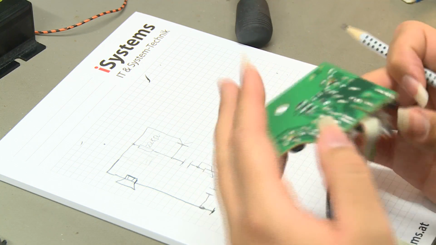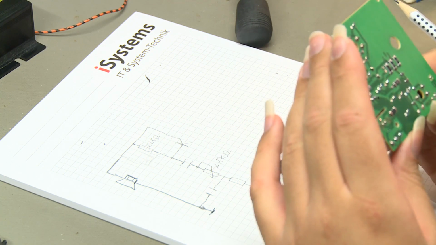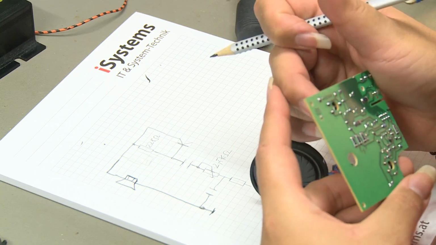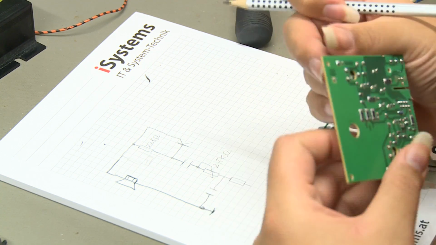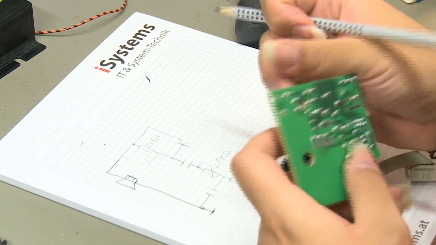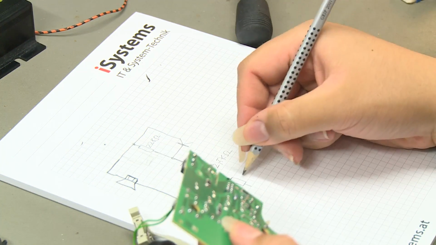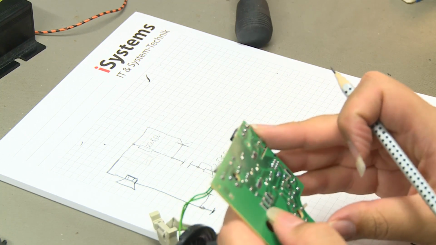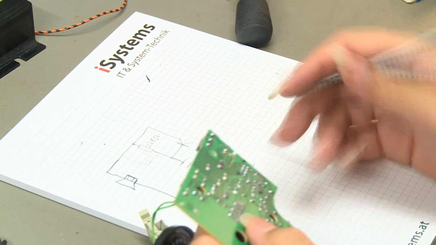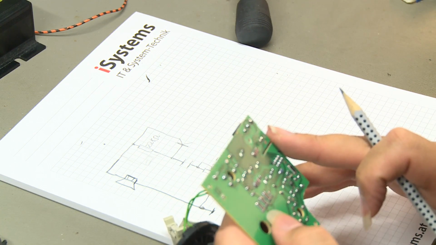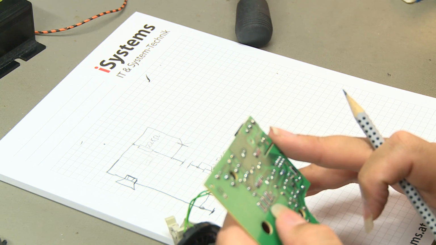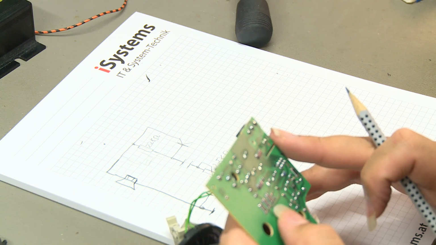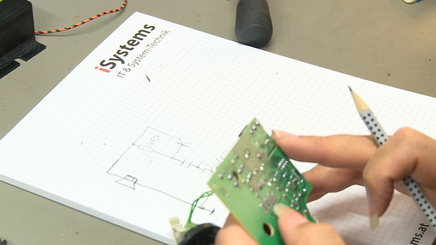And from the trimmer over here, we go to another resistor. Which, wait, what? Oh yeah, 221, so that's 220 ohms. And then the wiring continues, and here it gets really interesting.